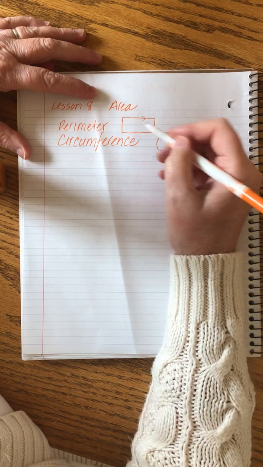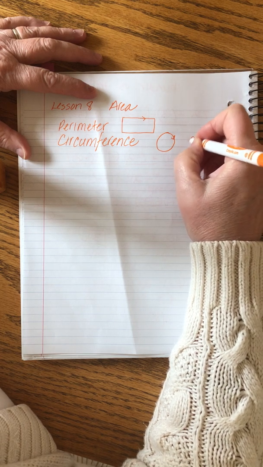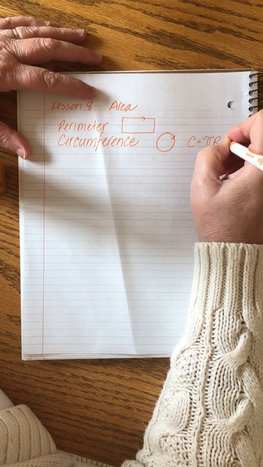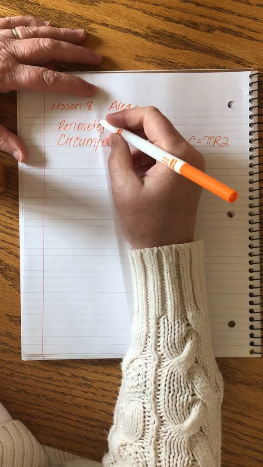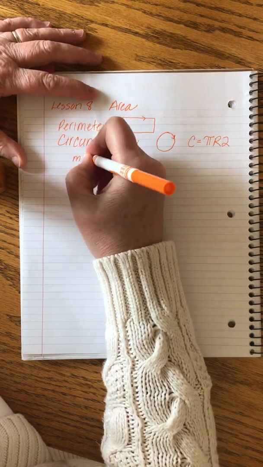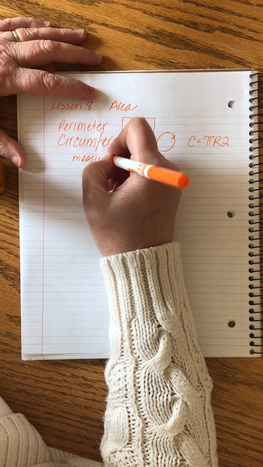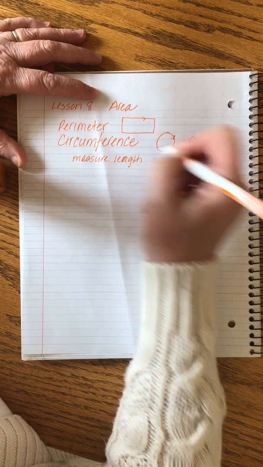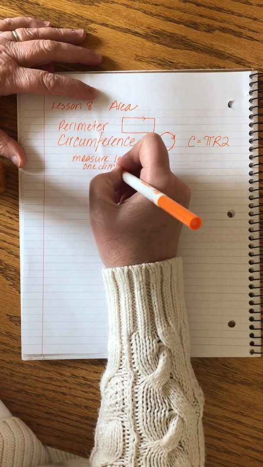Here we just added up. Here we have a fun little formula that is circumference equals pi times the radius times 2. These two measures measure length, which is to say, they measure one dimension.